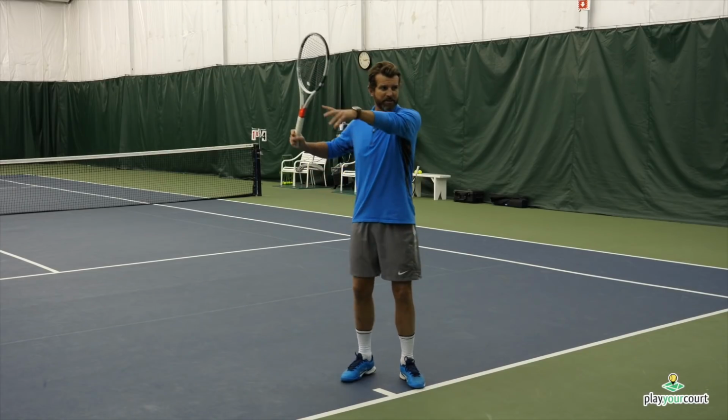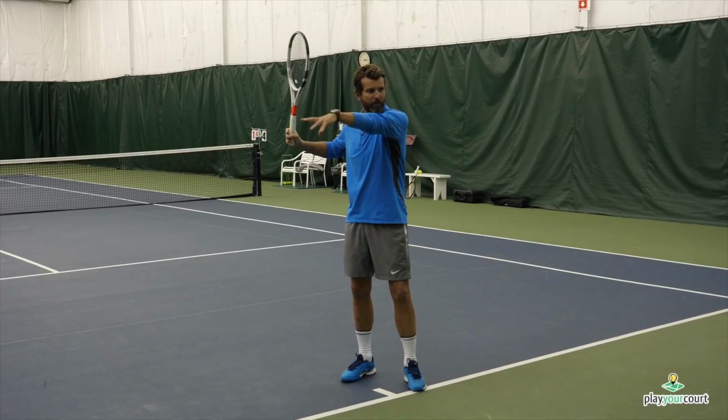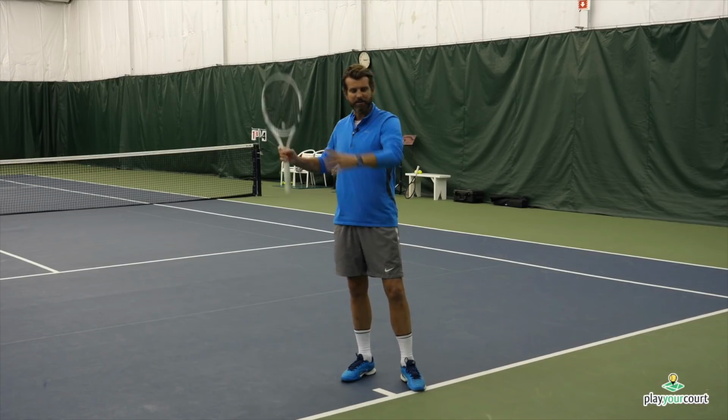The non-dominant arm. So for us righties, obviously the left arm, and we're talking about this picture that we see of Roger Federer with this arm out to the side. It's one of the pictures we see more often because he really makes an emphasis of getting that arm to the side. So what are the advantages?